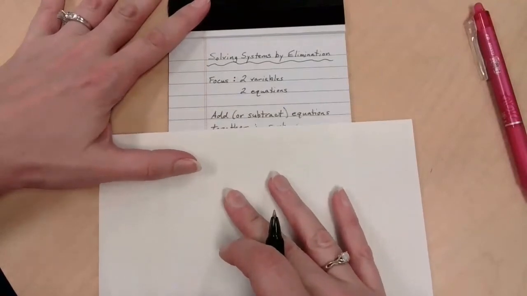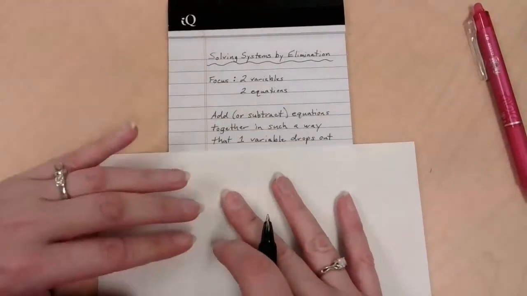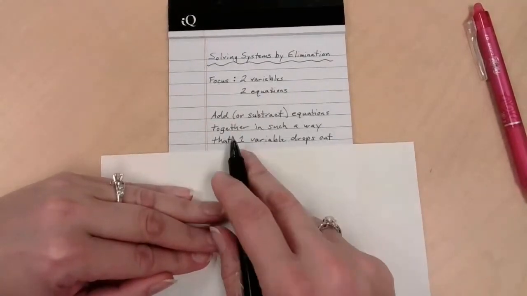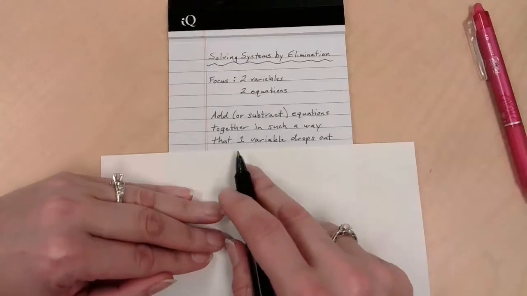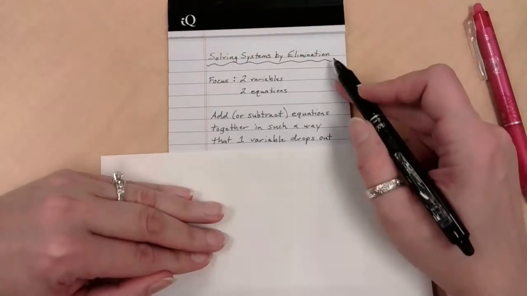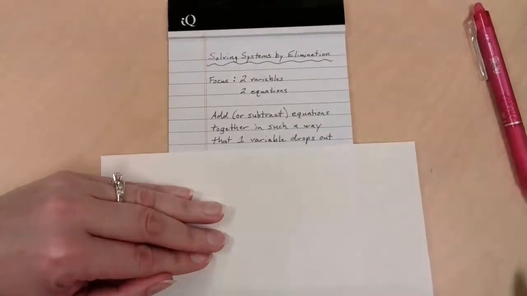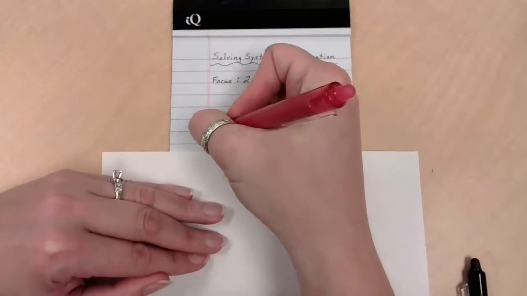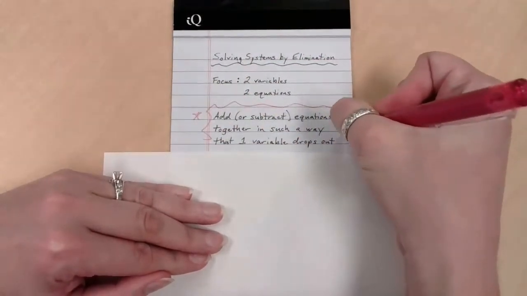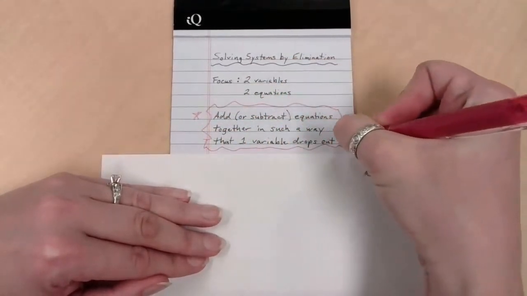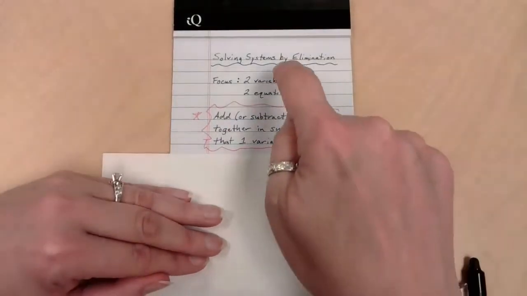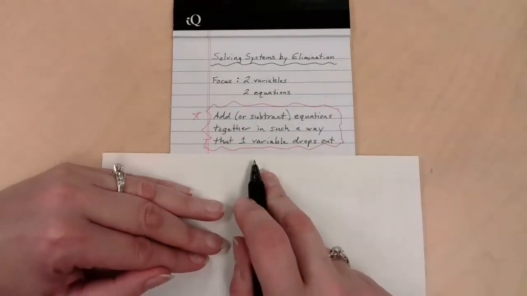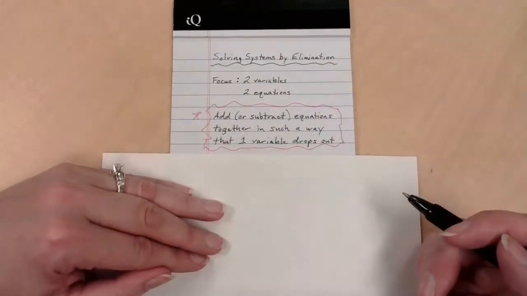Well, okay, so here's the plan. This is our game plan right here. We're going to add, or technically subtract, equations together, so combining equations, in such a way that one variable drops out, hence the name elimination. We're trying to eliminate one of our variables. So this right here, know it, love it, this is the entire game plan. And if we can make this happen, then we can solve. Again, we can't solve for two variables at one time, but if one goes away, we are all of a sudden free to solve.